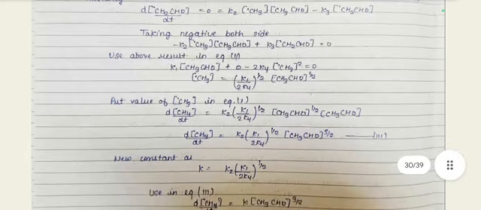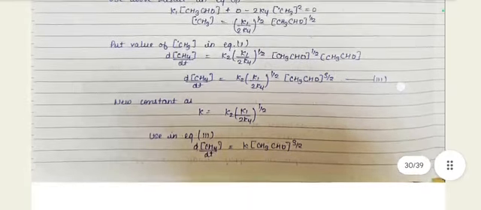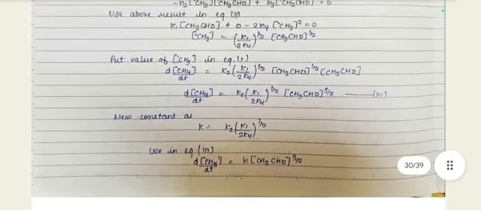Use the above result in equation 2. K1[CH3CHO] minus 2K4[CH3]^2 is equal to 0. [CH3] is equal to (K1/2K4) raised to power 1/2 times [CH3CHO] raised to power 1/2. Put the value of [CH3] in equation 1. d[CH4]/dt is equal to K2 times (K1/2K4) raised to power 1/2 times [CH3CHO]^(1/2) times [CH3CHO].